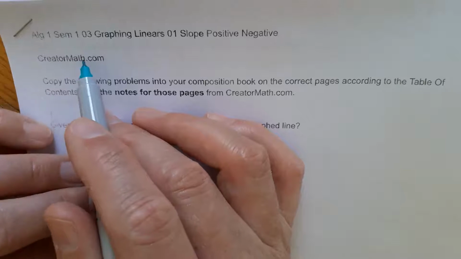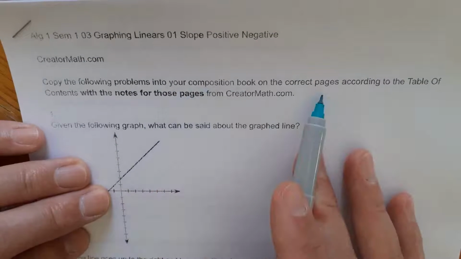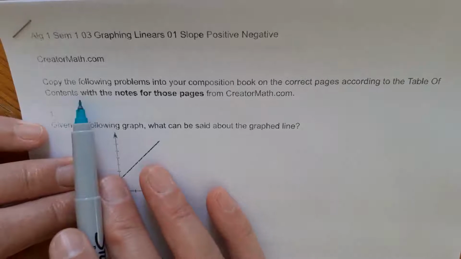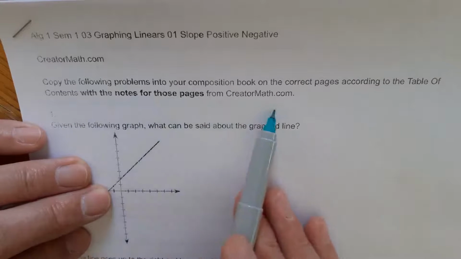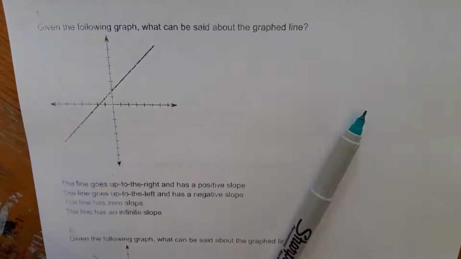You might have to Google creatormath.weebly.com. The instructions are copy the following problems into your composition book on the correct pages according to the table of contents with the notes for those pages from creatormath.com. Before doing problems, let me show you how to find those notes.